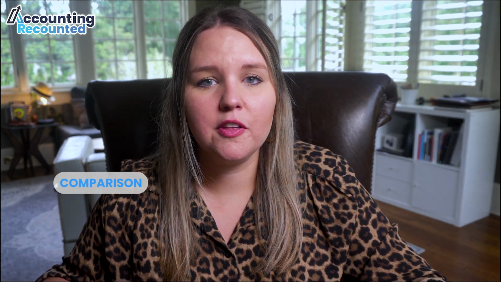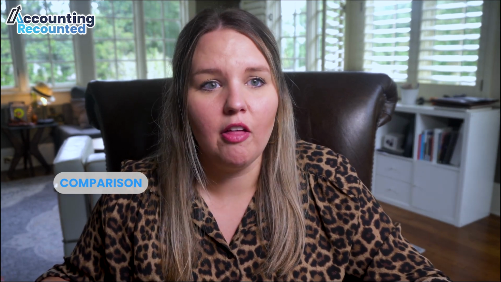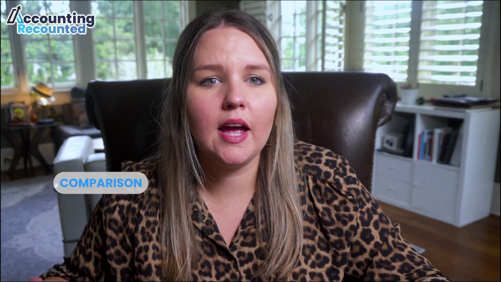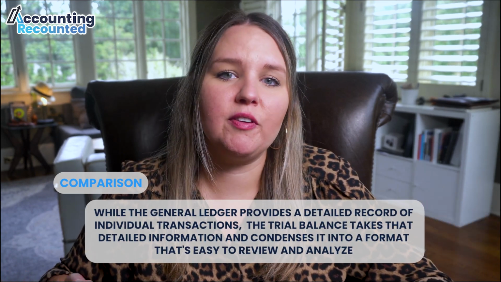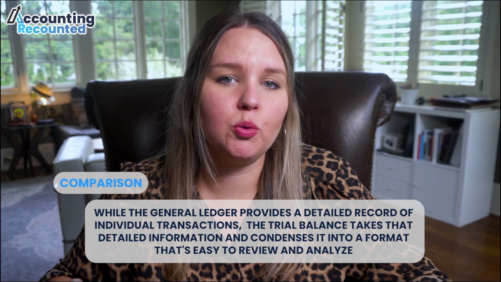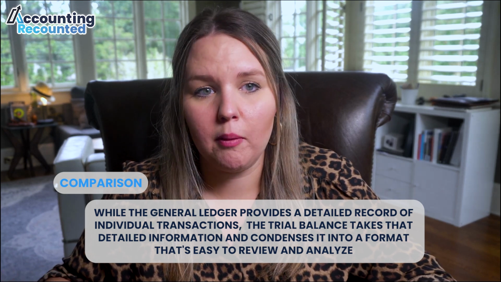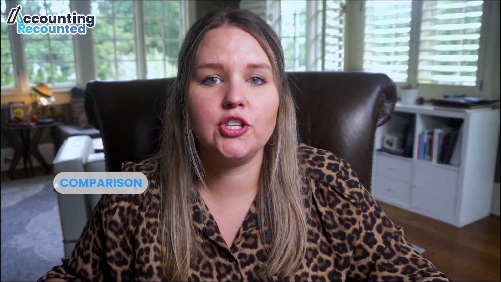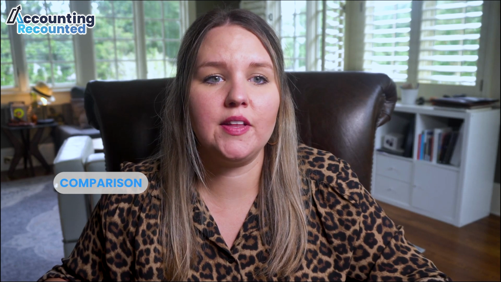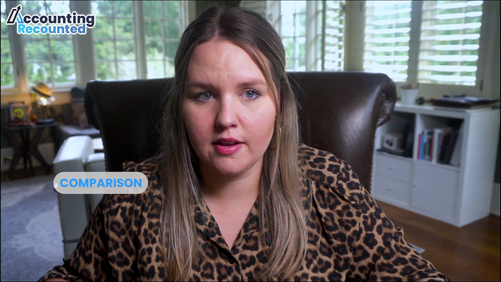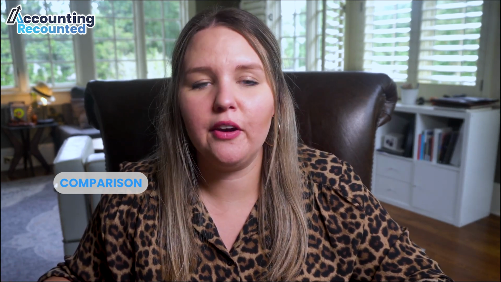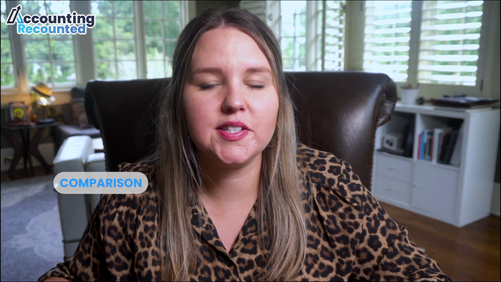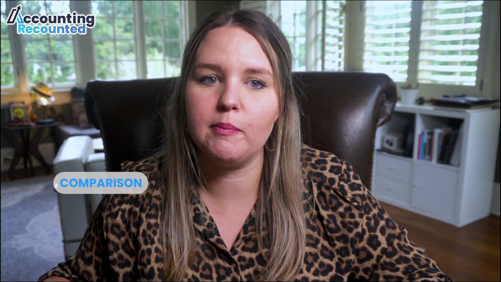So now let's compare the two. The general ledger and the trial balance are like two sides of the same coin. They're intimately connected, and one relies on the other. While the general ledger provides a detailed record of individual transactions, the trial balance takes that detailed information and condenses it into a format that's easy to review and analyze. When you're comparing the general ledger and the trial balance, there are a few key differences to keep in mind.